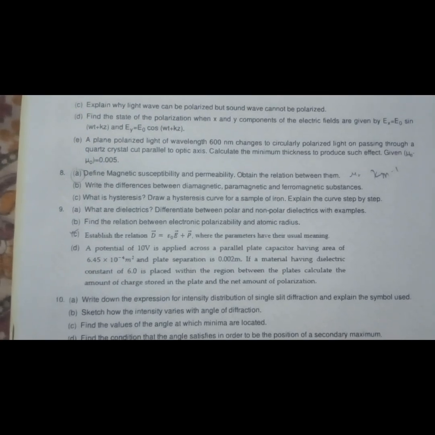Given mu e minus mu o is equal to 0.005. 8a. Define magnetic susceptibility and permeability. Obtain the relation between them. 8b. Write the difference between diamagnetic, paramagnetic and ferromagnetic substances. 8c. What is hysteresis?